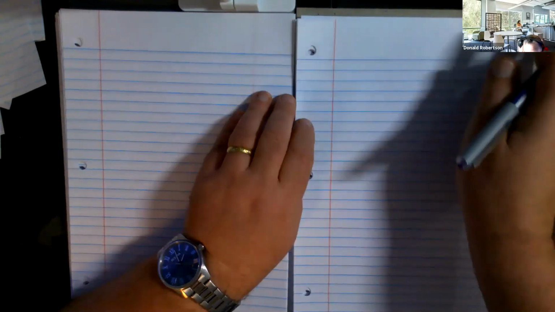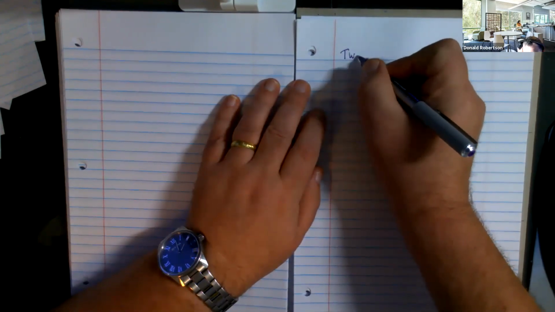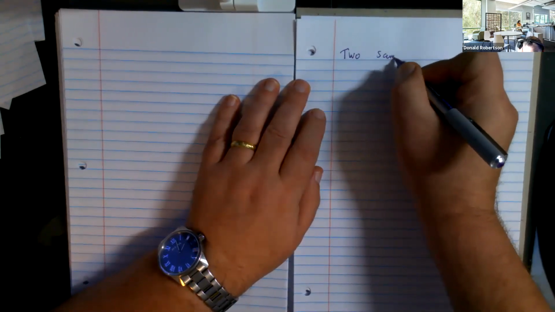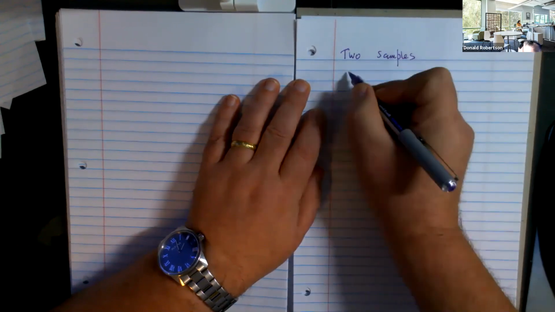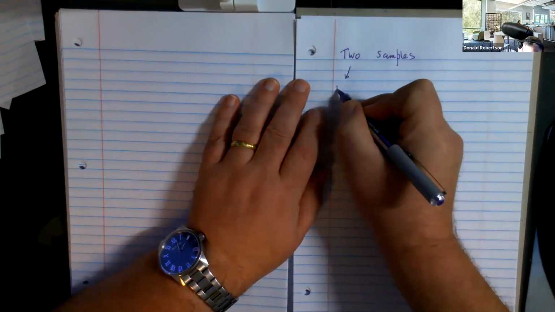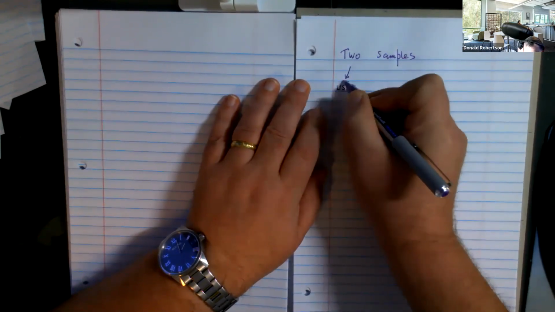The one I'm going to do is the difference in population proportions. So I want you to imagine that you don't have one sample, but you have two samples. In one sample, you collected data from Americans.